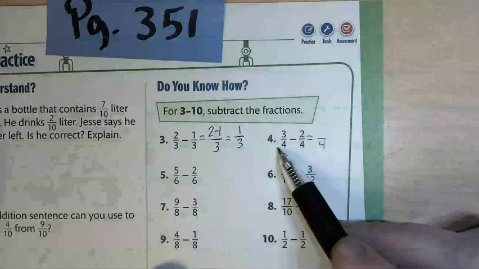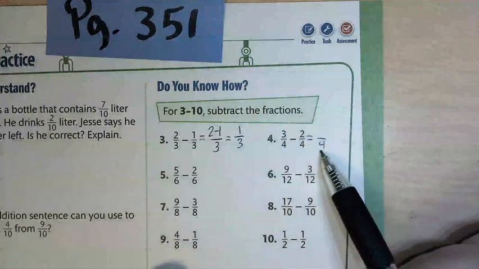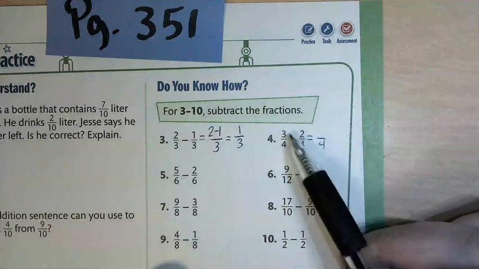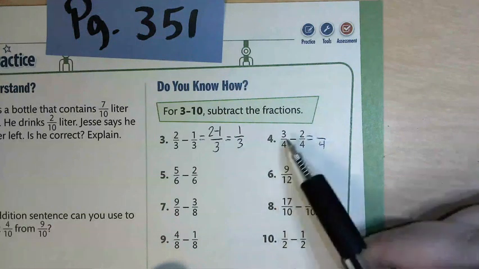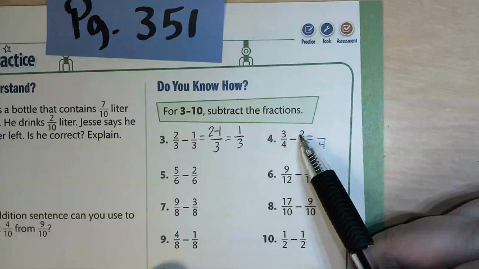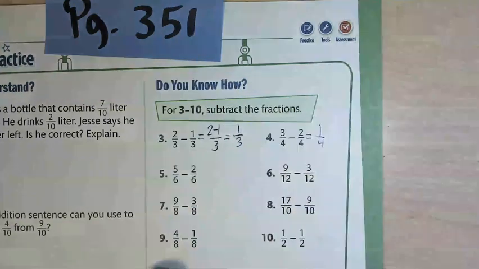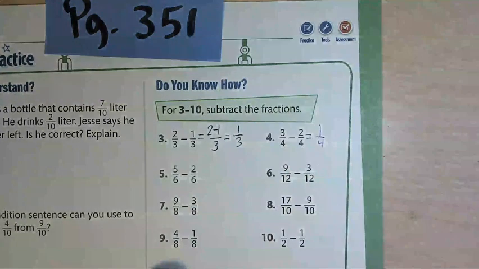Because it's 4 here, it's 4 here, it's 4 here. Now I can subtract my numerators. What's 3 minus 2? 3 minus 2 is 1. So my answer here is 1/4.